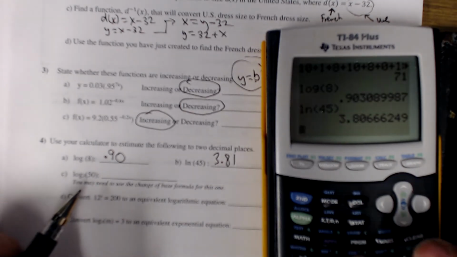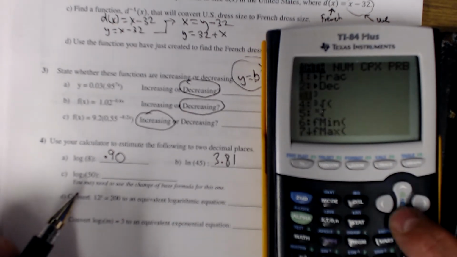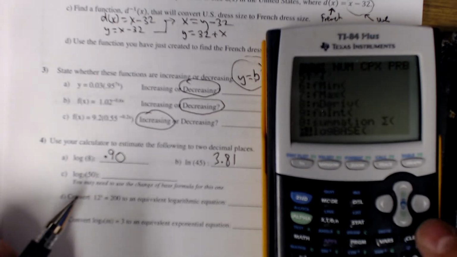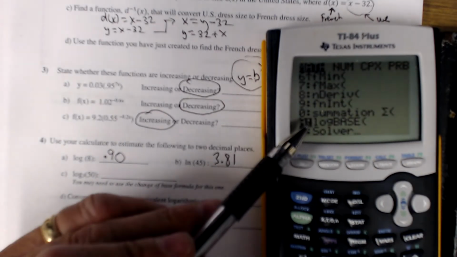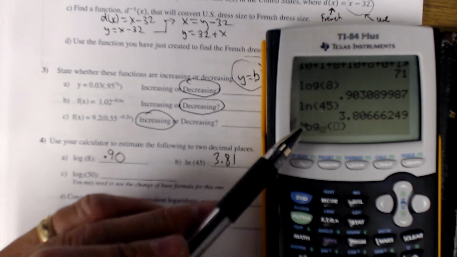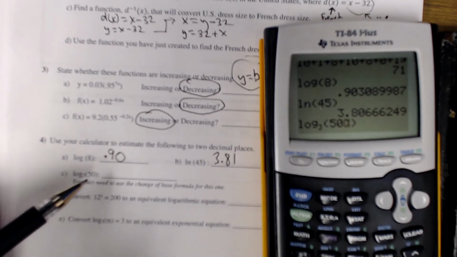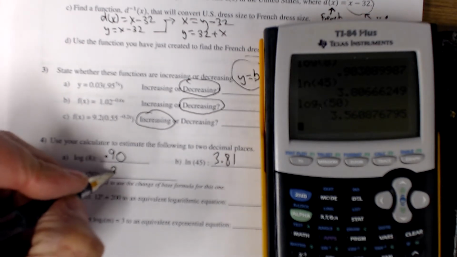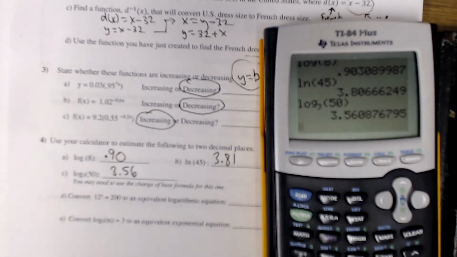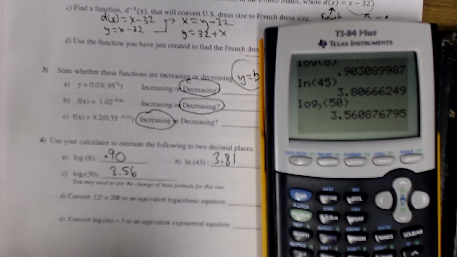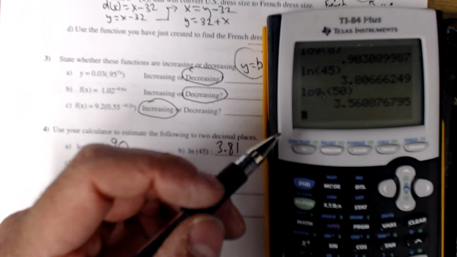Now, if you have a brand new TI-84 Plus, you do not need to use the change of base formula. All you do is go to math, and if you want to do log base 3, you go to the log base button. You hit enter, and then you just put in 3 and 50, and you get 3.56.